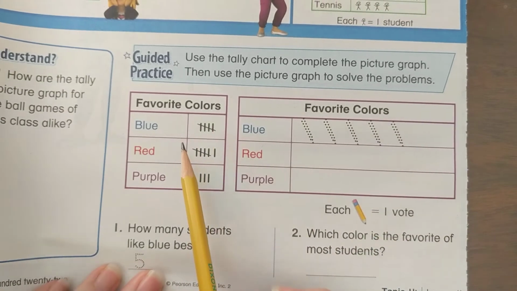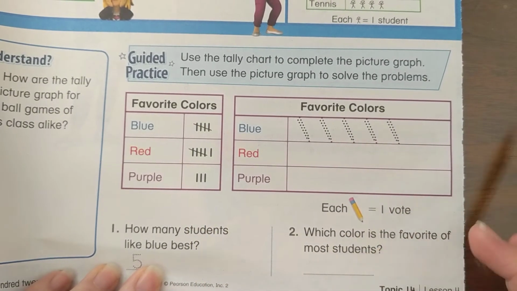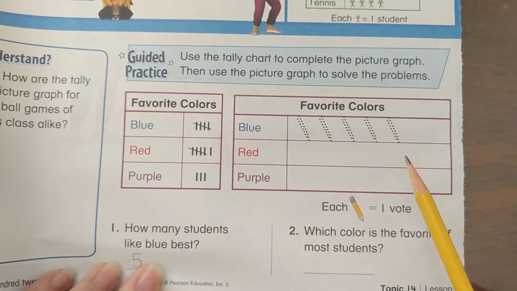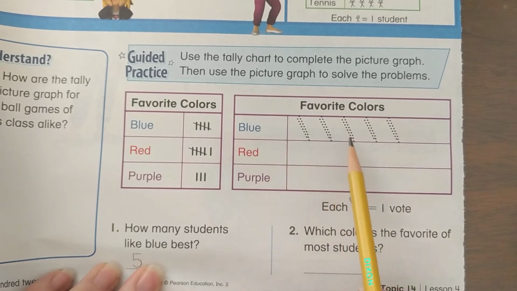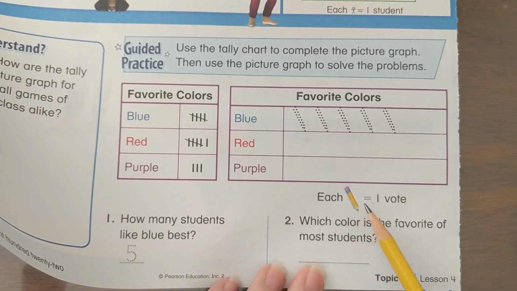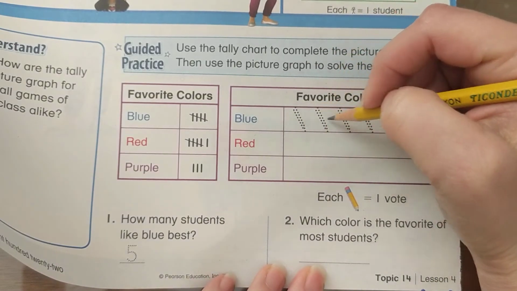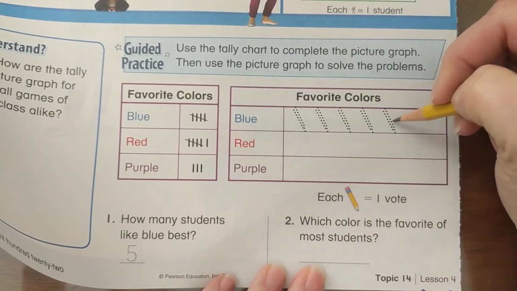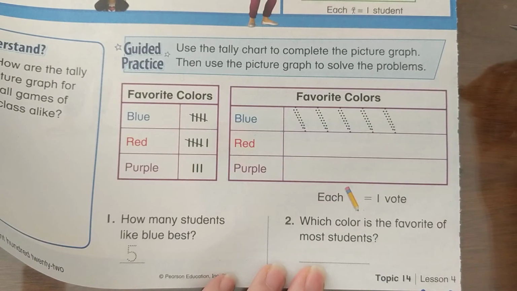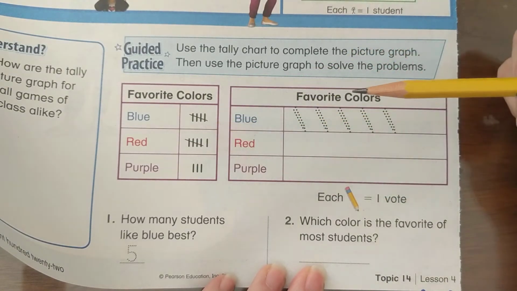Here's a tally chart. We're going to use it to complete a picture graph. Then we're going to use the picture graph to answer the questions. They did blue for us. We have to draw pencils because the key down here says each pencil equals a vote. So they drew the 5 blue pencils. Now we have to draw 6 red pencils.